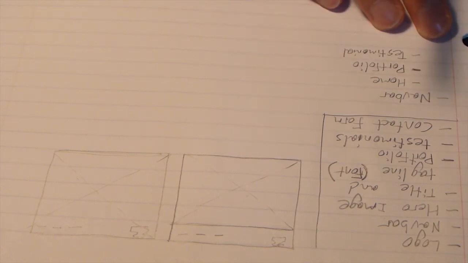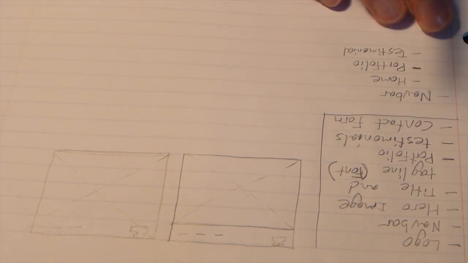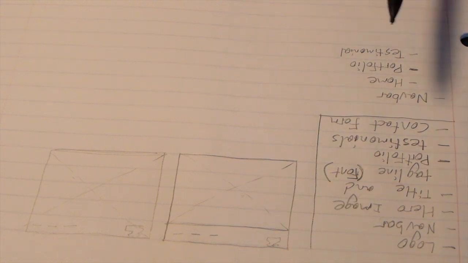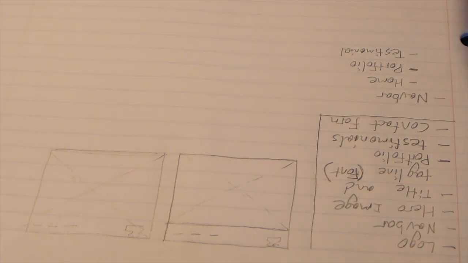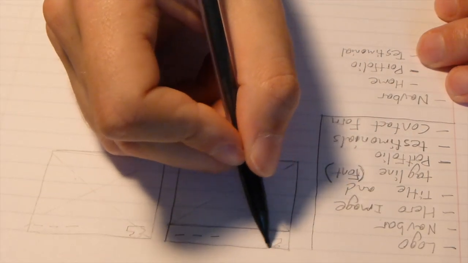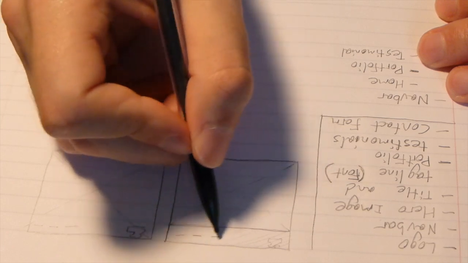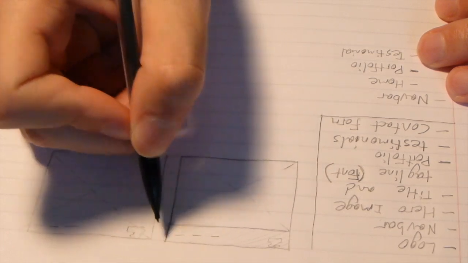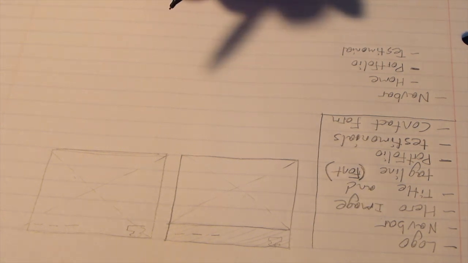So maybe perhaps what we do is, let me think. Or maybe what we could do is we could still have this, but then we could make this a little bit transparent. So you can still see the background of the image. Let me think.